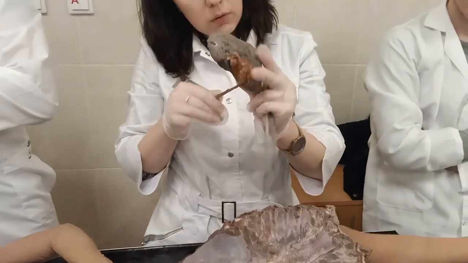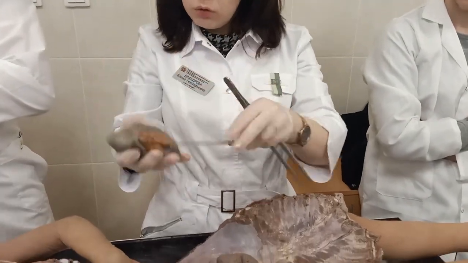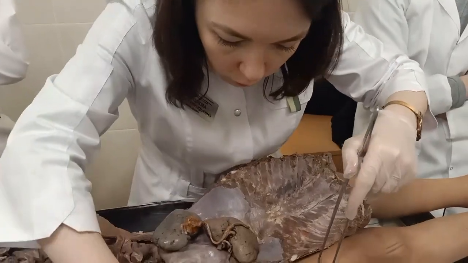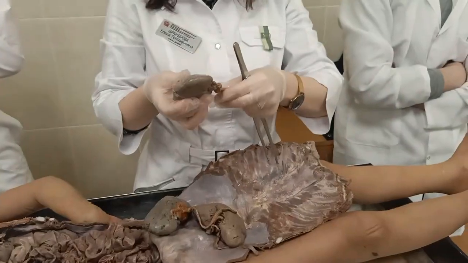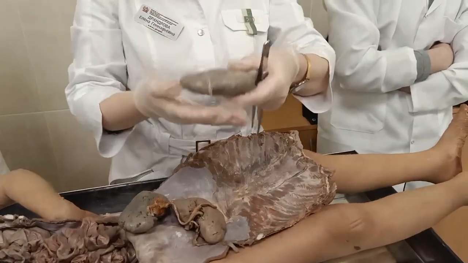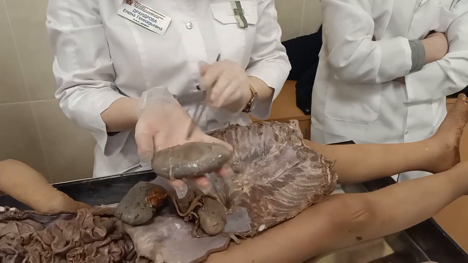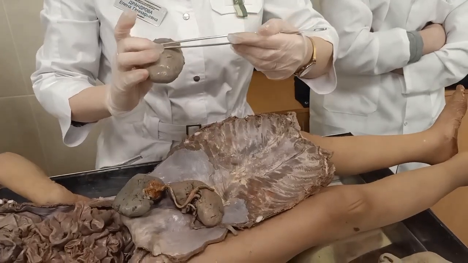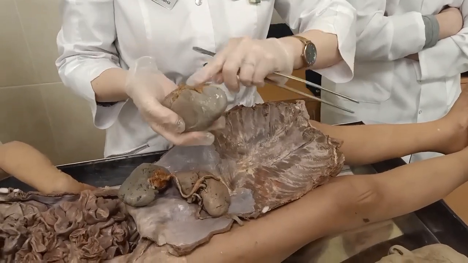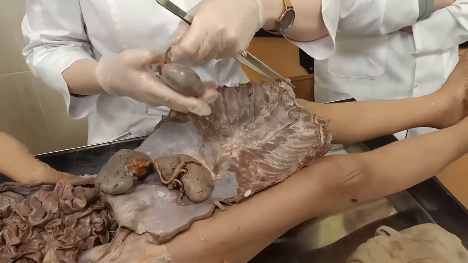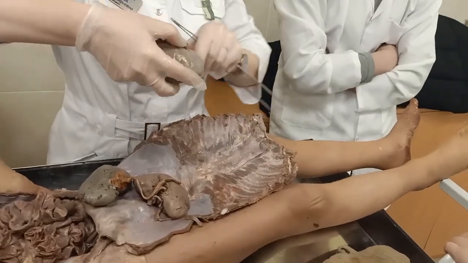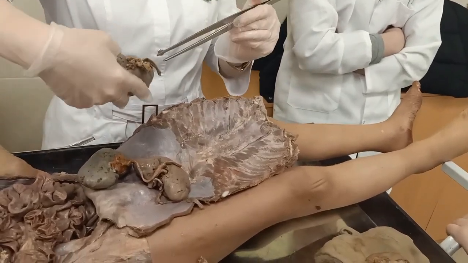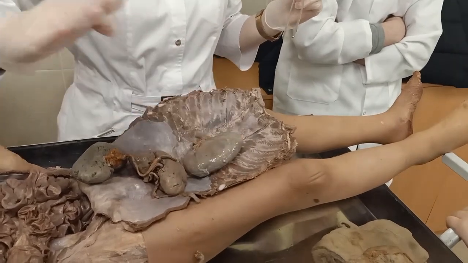Yes, I think this one is also left because the anterior surface is convex. Didn't you take another kidney? And this one is right. Yes, because this is the anterior surface. Yes, it is convex. This one is the posterior surface. It is flat. The medial border is concave. And so here we can see the ureter. It is directed inferiorly and posteriorly. This one is the ureter. So this one is the right kidney.